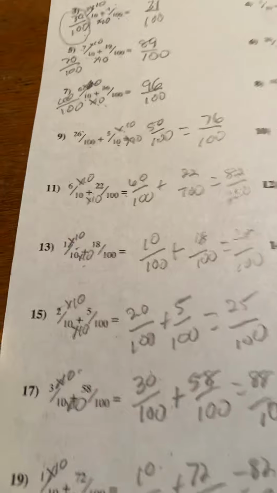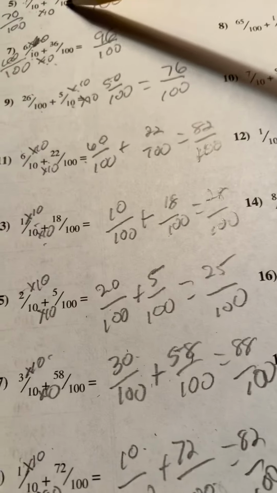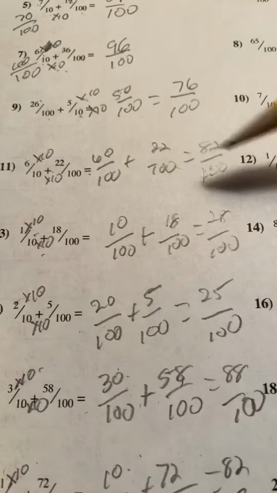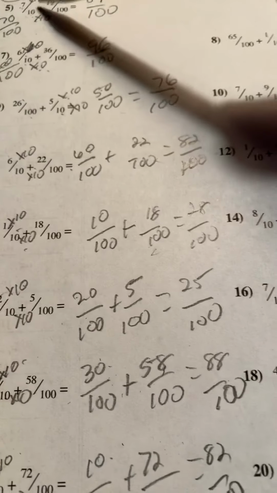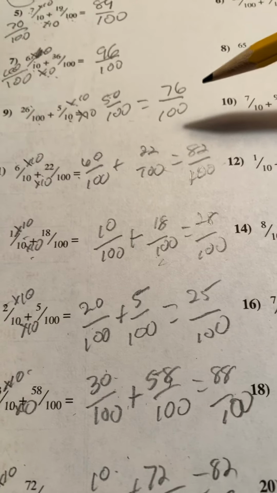So that's basically what this assignment is about. Taking a fraction that has 10 in the denominator, making it an equivalent fraction for hundredths, so I have like denominators that I can then go in and add together. I can't add them if they're not alike in the denominator. So what I'm actually doing is just making it so that's possible.